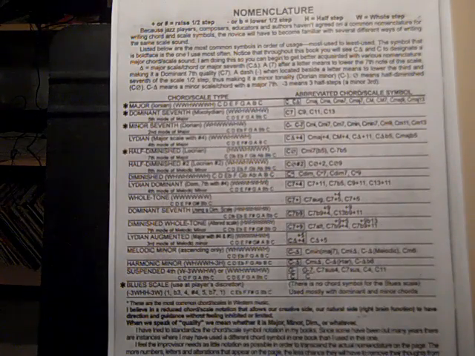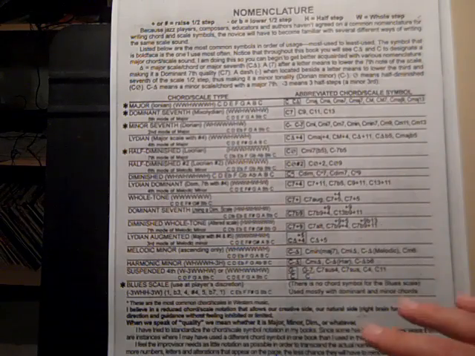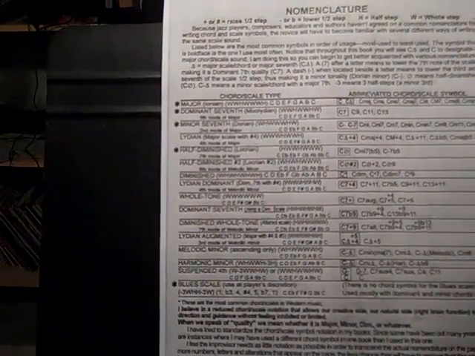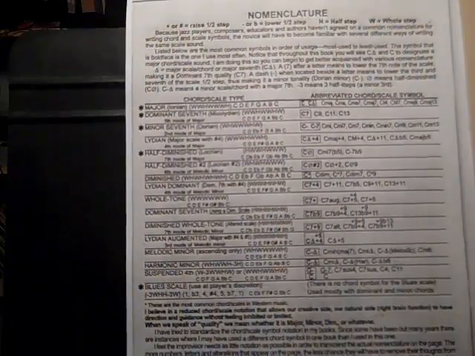Let's talk about nomenclature. Nomenclature is something that can be very, very confusing. And the reason it's confusing is because in the world of jazz nomenclature or chord symbols, there are quite a few ways that you can call a chord a chord. For example, let's look at this sheet here. I can zoom in a bit so you see what's cooking.